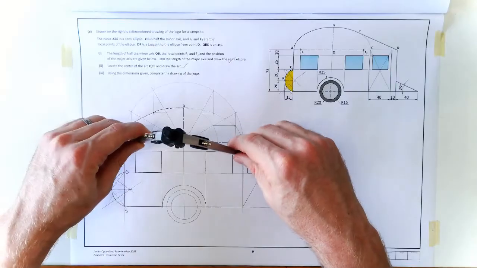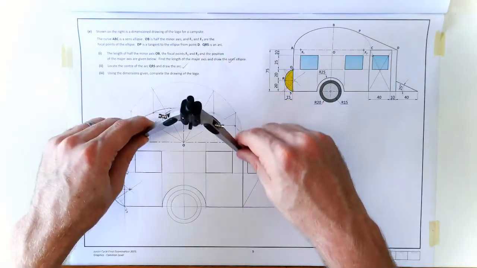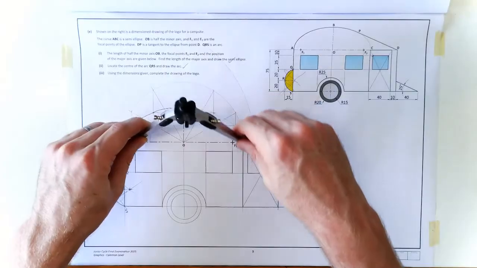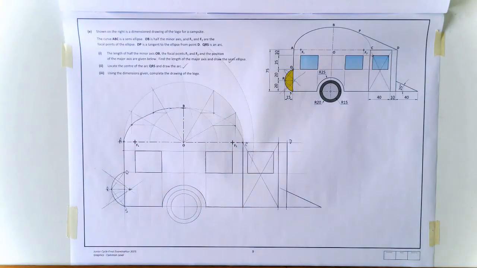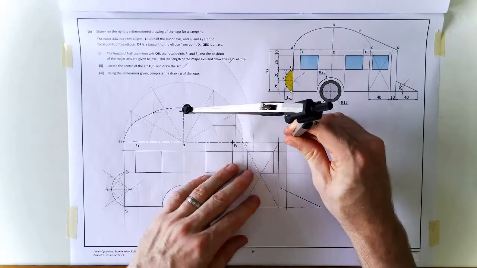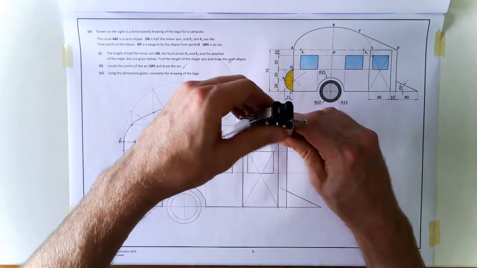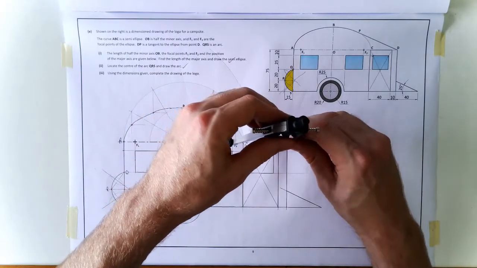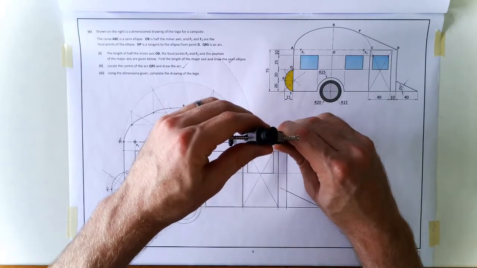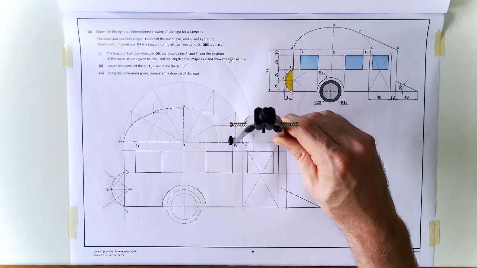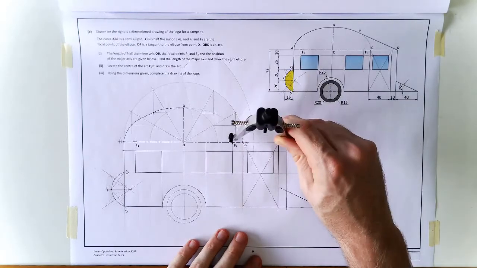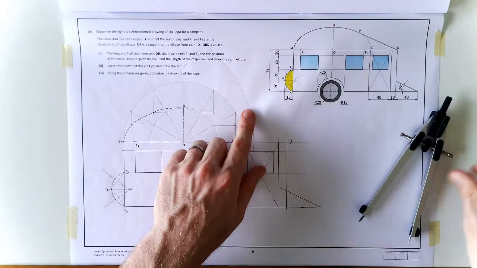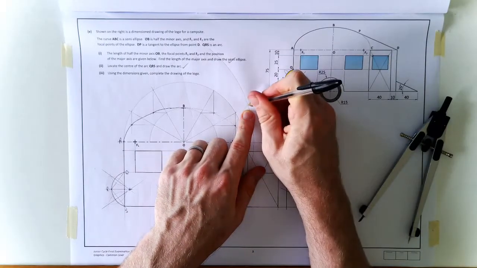So swing that arc there. Okay, so that's my major axis. Now I'm going to get the distance from D to this focal point, the near focal point, and I'm going to swing that up. Okay, so that finds me where those two arcs cross each other.